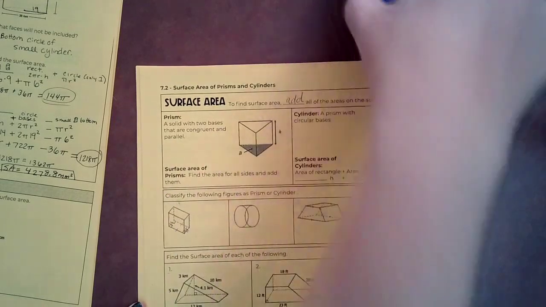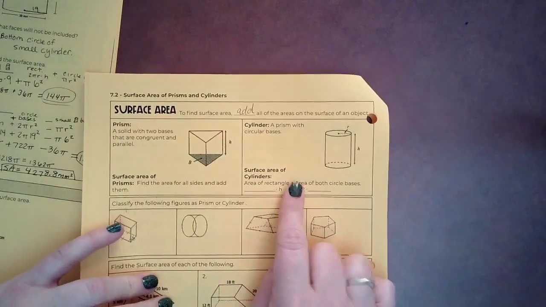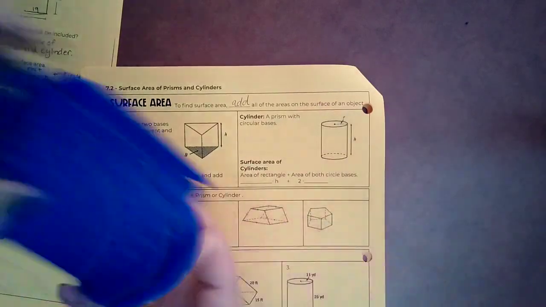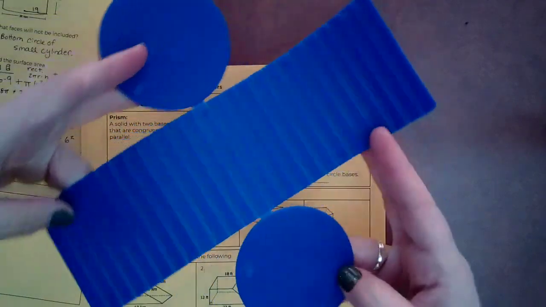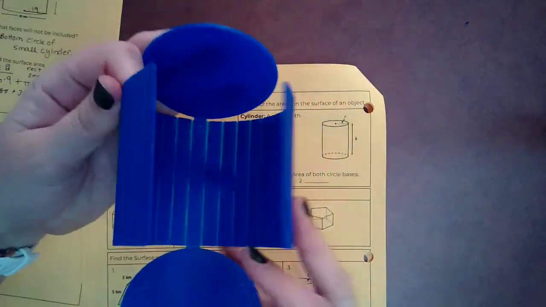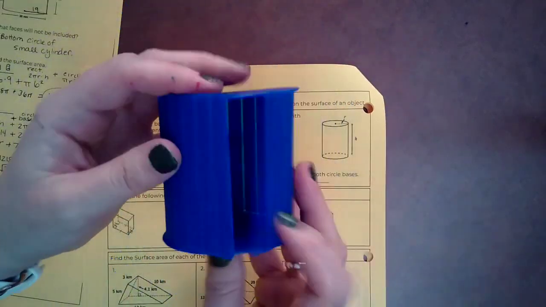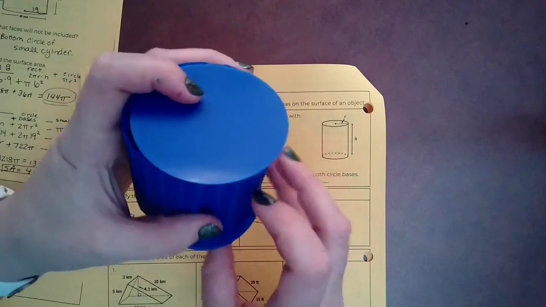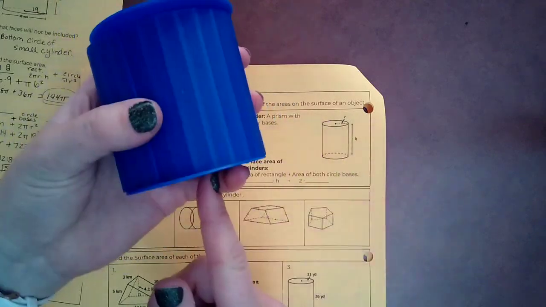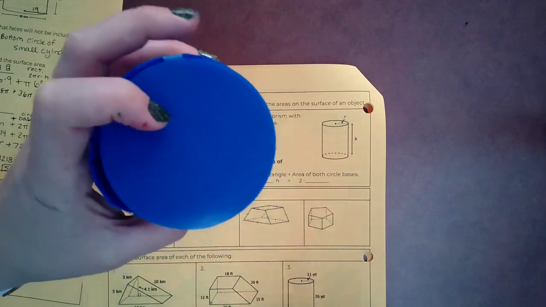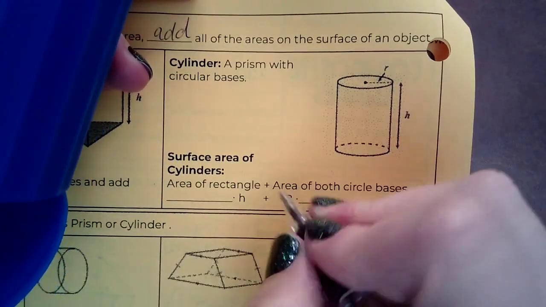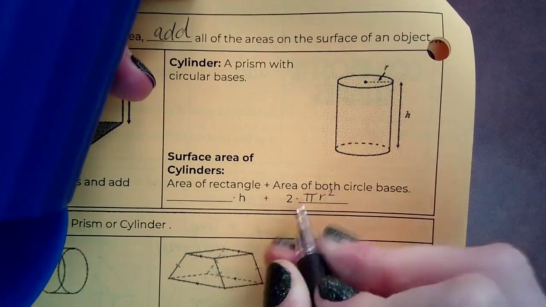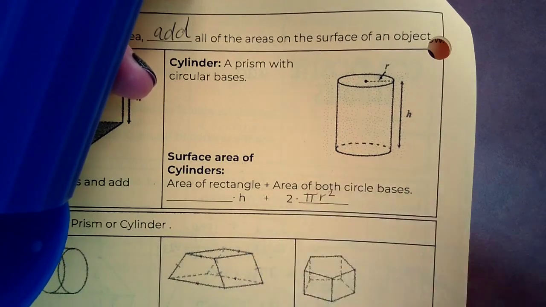Pretty straightforward. All right, for a cylinder, slightly different. A cylinder looks something like this. I can open it up. Look, that's the net. That's what it's called. To find the surface area here, we'd find the surface area of the bases. The top and bottom are circles. So what's the area of a circle? Pi r squared. So the formula is the area of the rectangle, we'll get to that, plus the area of both circles. So pi r squared, and there's two of them, so 2 pi r squared.